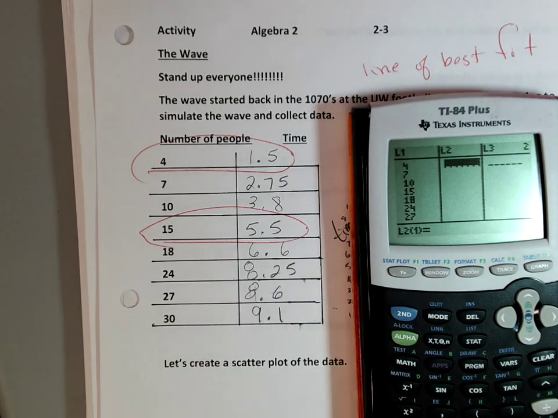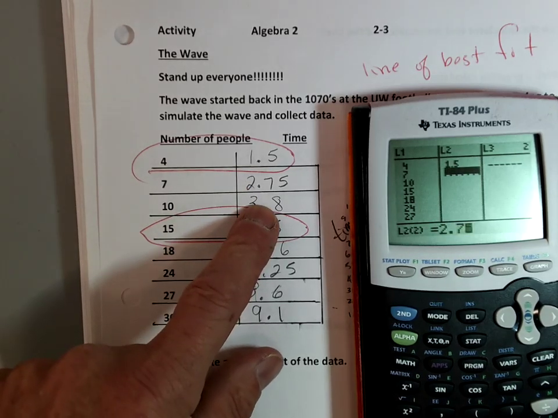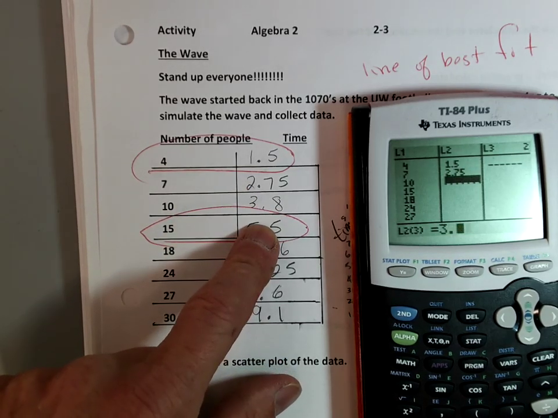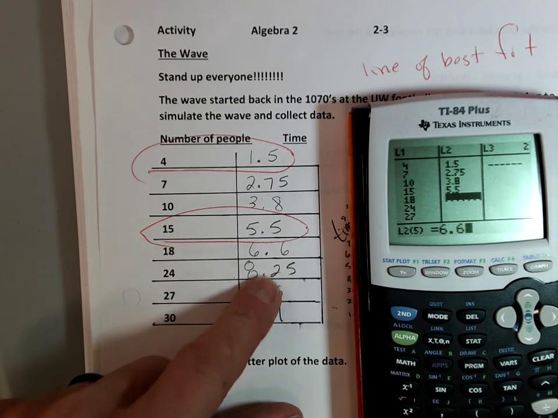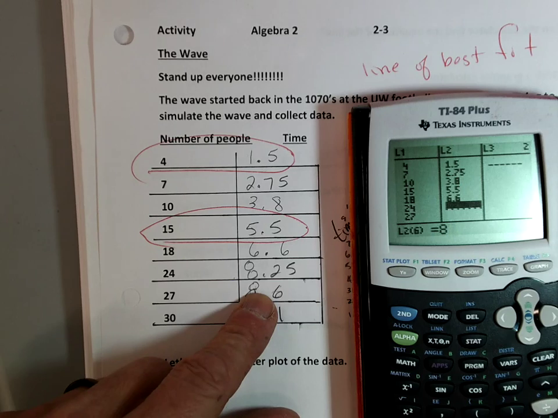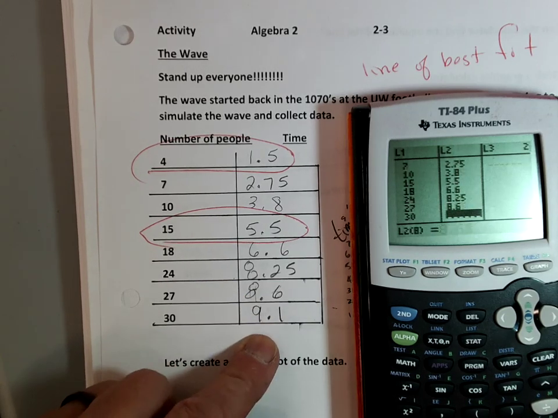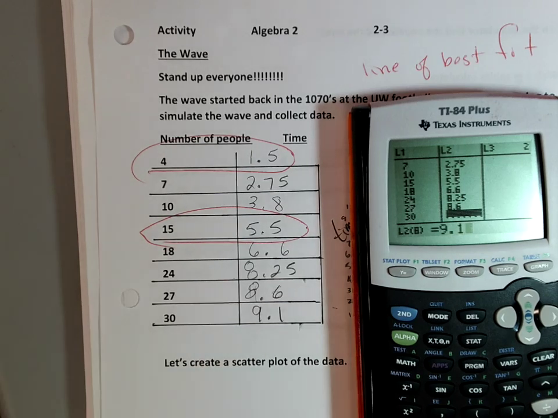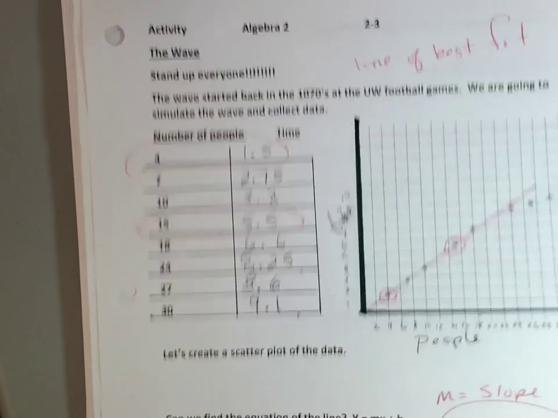And then I'm going to enter the corresponding Y values into list 2: 1.5, 2.75, 3.8, 5.5, 6.6, 8.25, 8.6, and 9.1, okay? I'll let you get caught up, and then I'll give you the next steps.